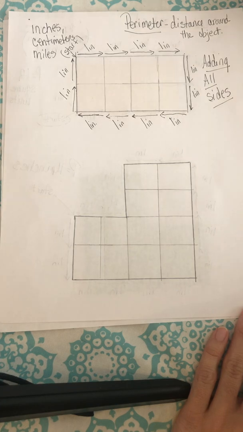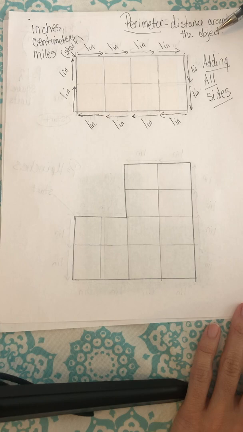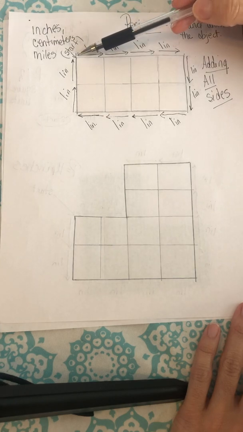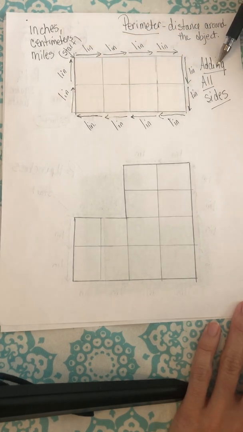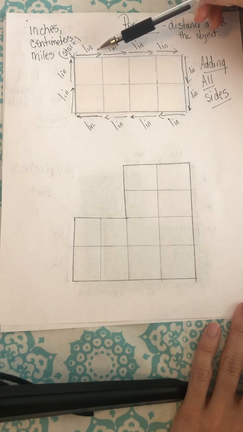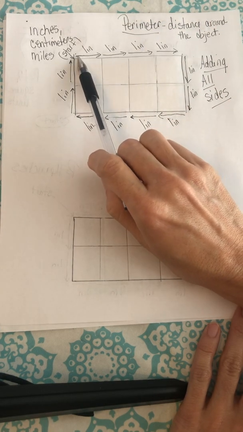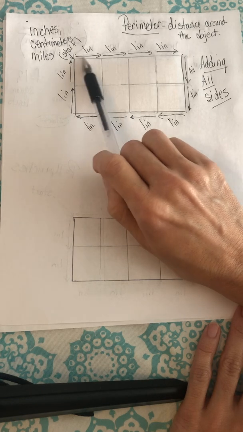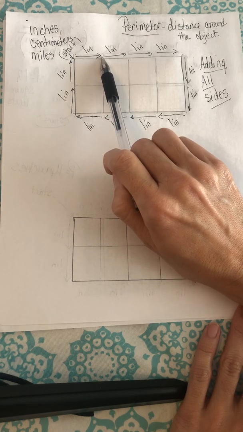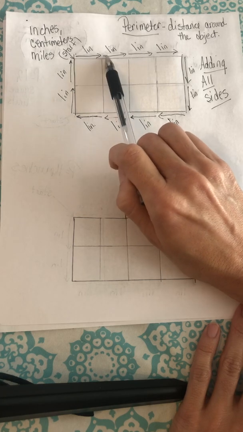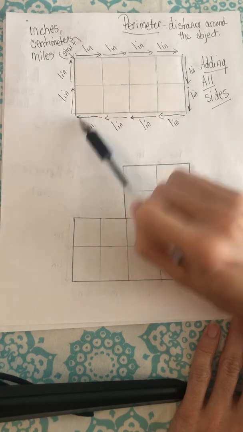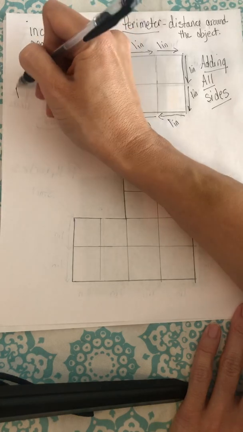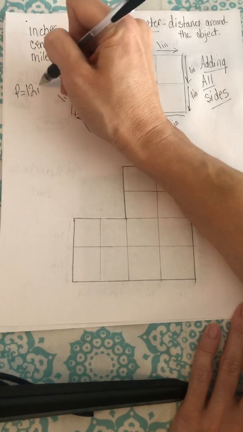So remember, our perimeter is the distance around the object. And then, after we see the distance, we make sure we calculate it, then we're going to add all of the sides together. And since these are in inches, we are going to just add together all the inches to find the total perimeter, which is 1, 2, 3, 4, 5, 6, 7, 8, 9, 10, 11, 12. So the perimeter for this rectangle is 12 inches.